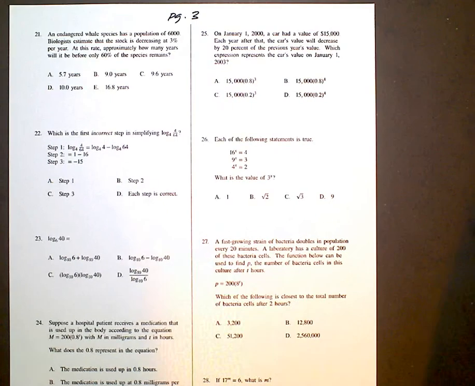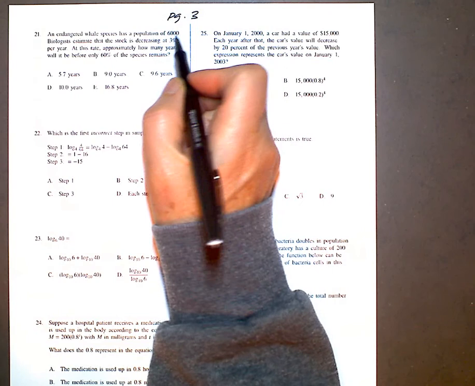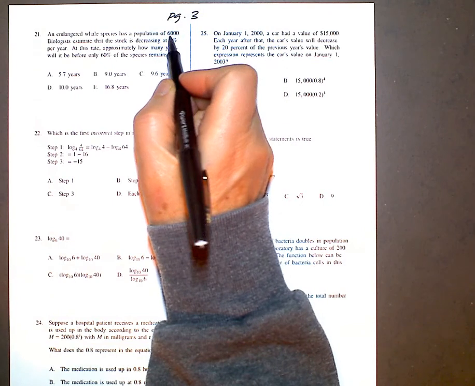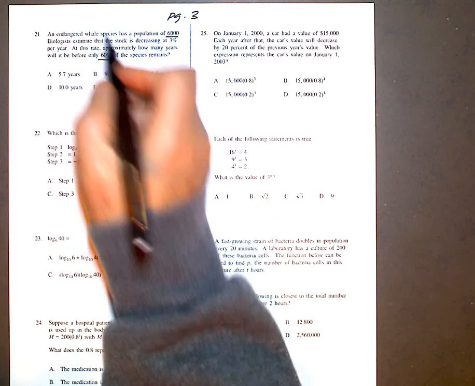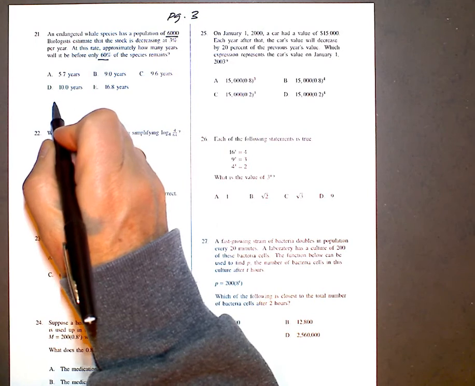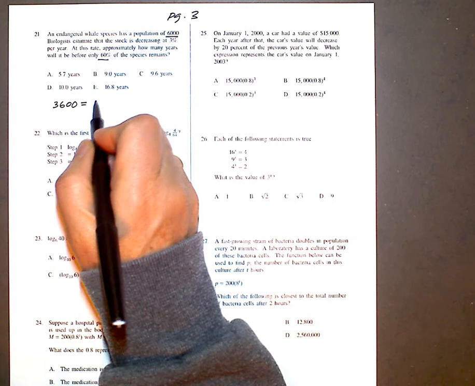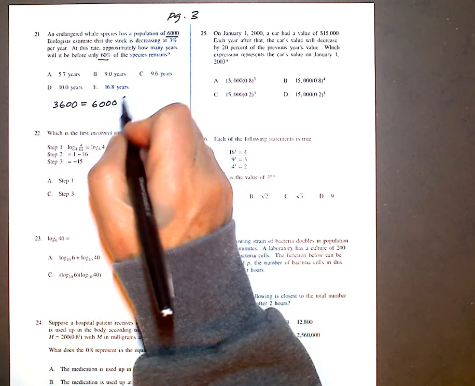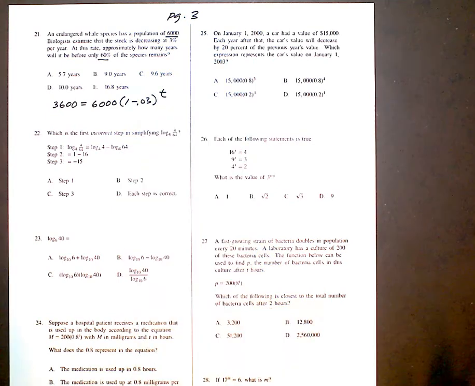Alright, this is the review worksheet, chapter 10, page 3, and in this one we have an endangered species, and it's decreasing 3% per year, and it starts at 6,000, and they want to know how much time until 60% of it remains. So 60% of 6,000 is 3,600, so they're saying when will the ending amount be 3,600 if we start at 6,000 and we go down by 3% a year. What's t? How many years will that take?